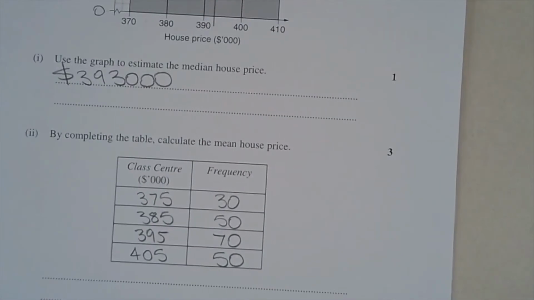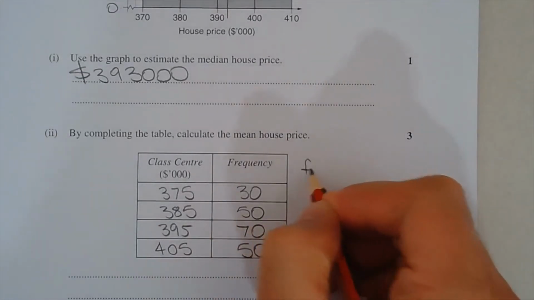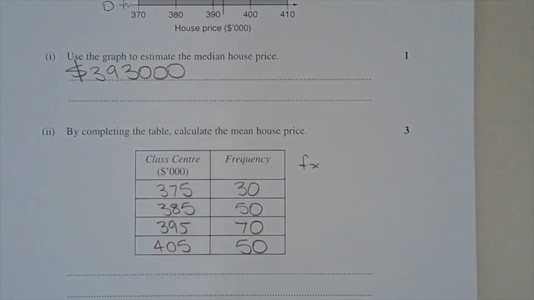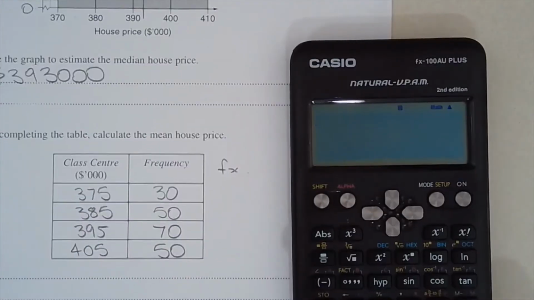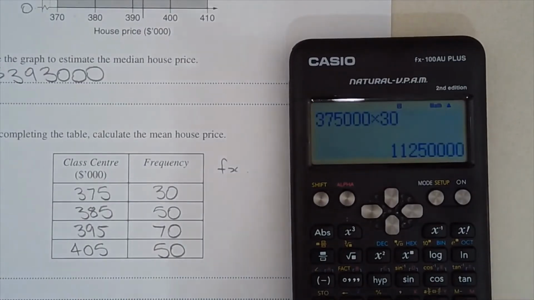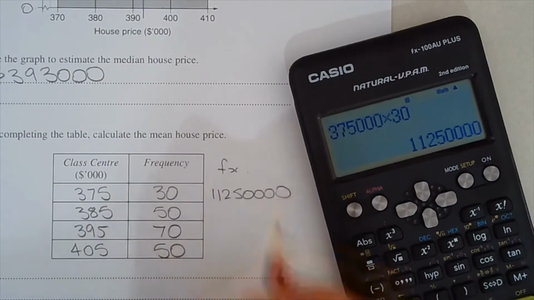Okay, now to work out an estimate of the mean house price, we can create an fx column there, and we can just multiply these two columns together. So 375. Now remember, this is thousands of dollars, multiplied by 30. And we get 11,250.